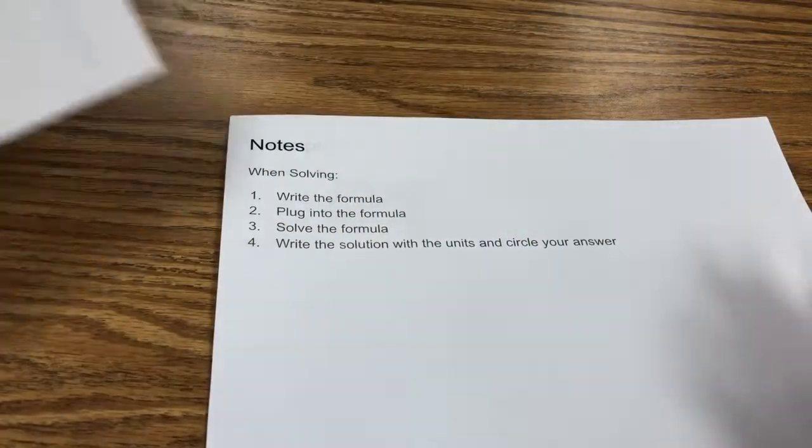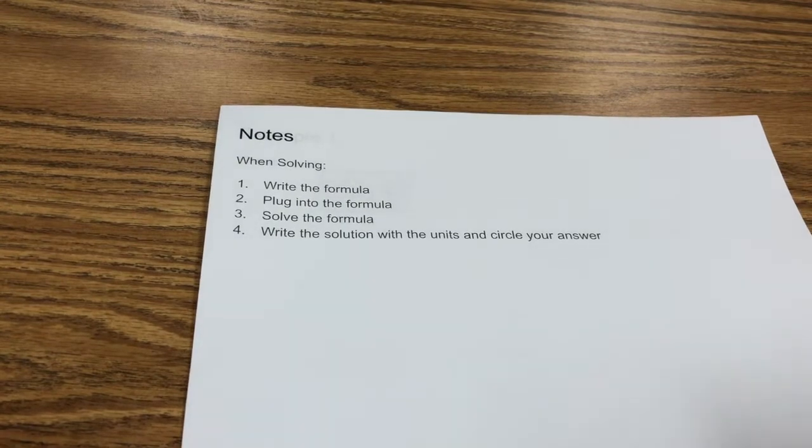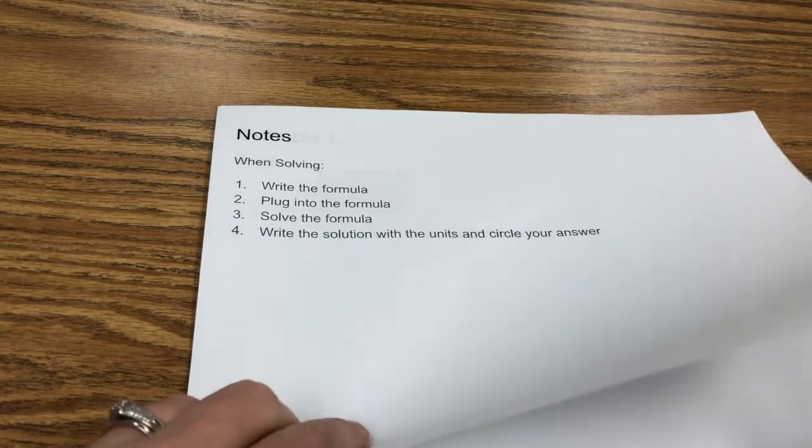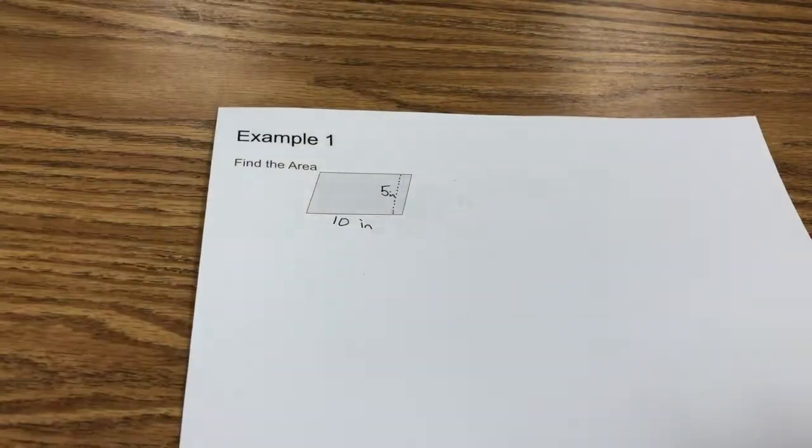Now, the steps for solving are very similar to the triangle steps. So you're going to write the formula, you're going to plug into the formula, then you're going to solve the formula, and don't forget to write your units squared. Remember, area is always squared, and circle your answer for the reader so it is easier to find your solution.